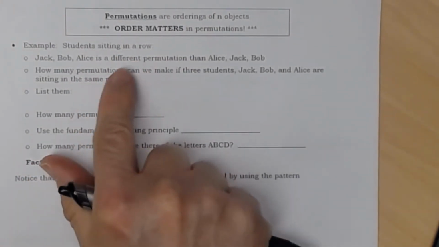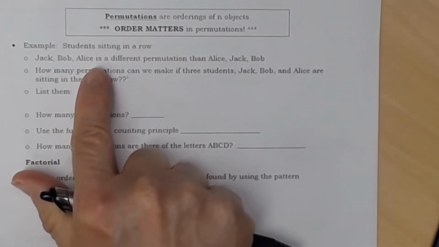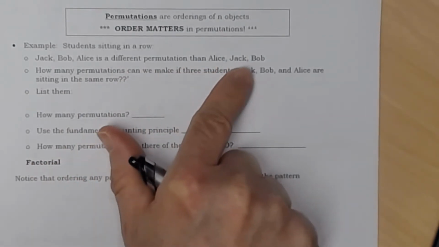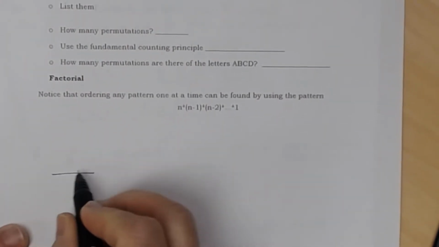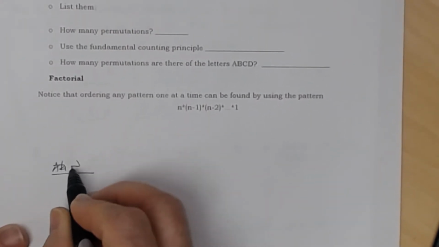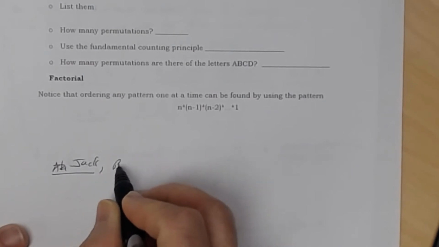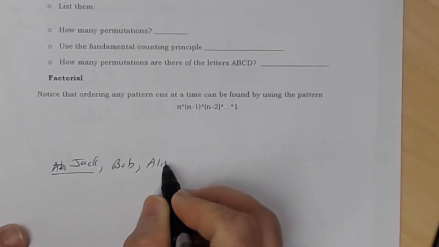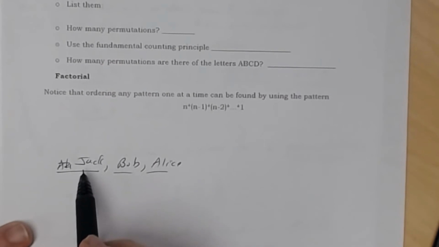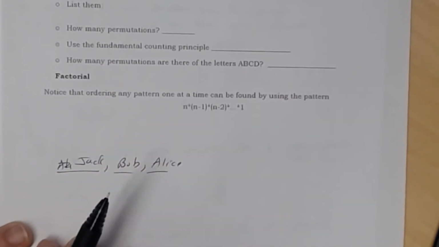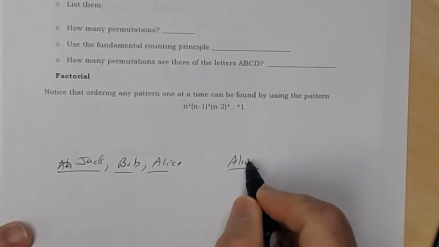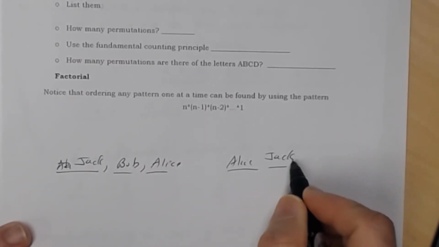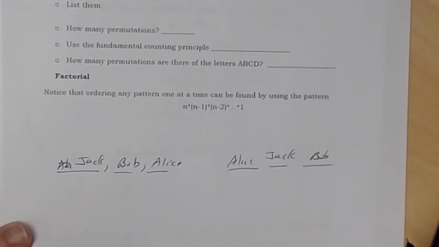Okay. Let's look at this example again. So sitting in a row. So Jack, Bob, and Alice is a different permutation of Alice, Jack, and Bob, right? Okay, we just talked about that. So look. So if I have Jack, Bob, and Alice, and let's say they're in this row. So they're sitting in this row. Is that the same order as Alice, Jack, and Bob? That's a different order, right?